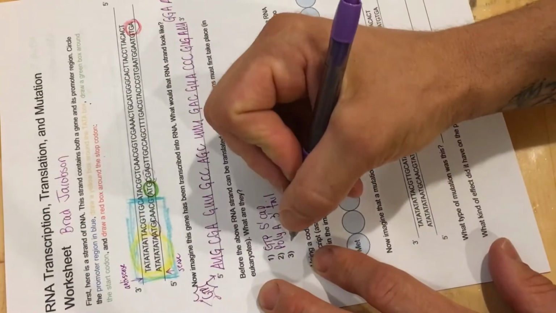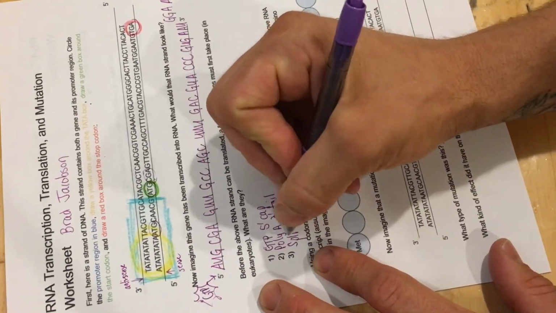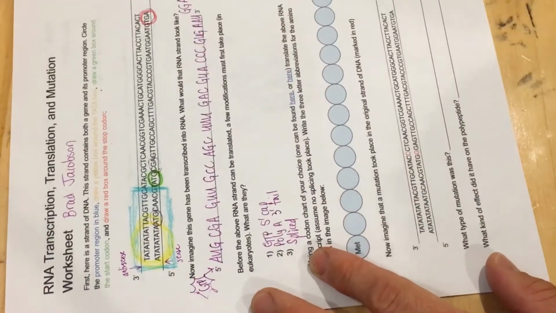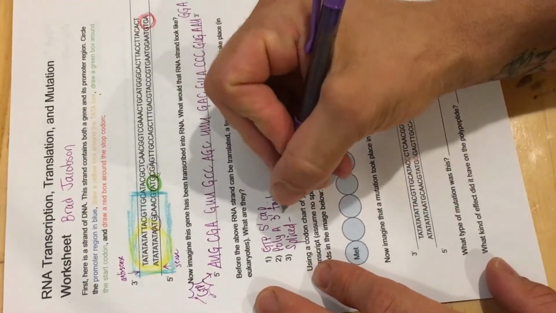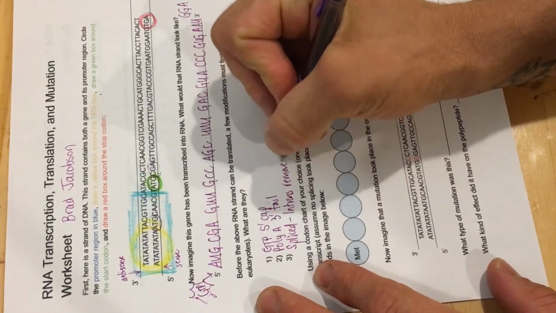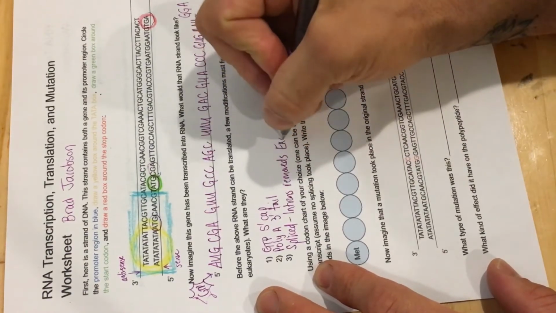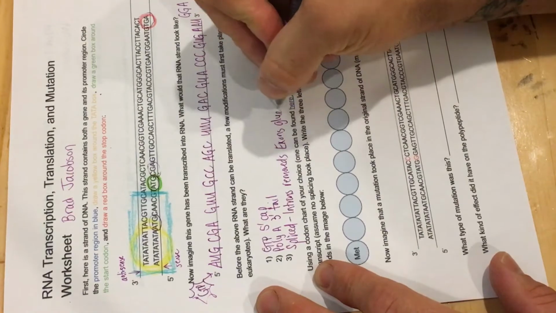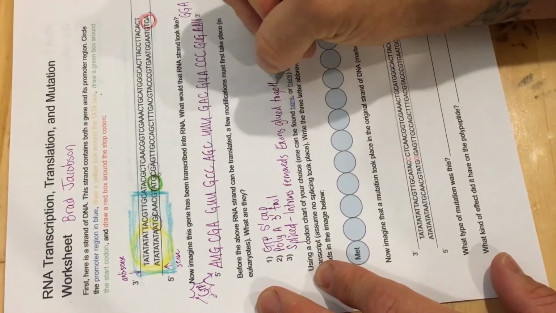And then the last thing is it'll be spliced. So spliced, where introns are removed, exons glued together. Okay.